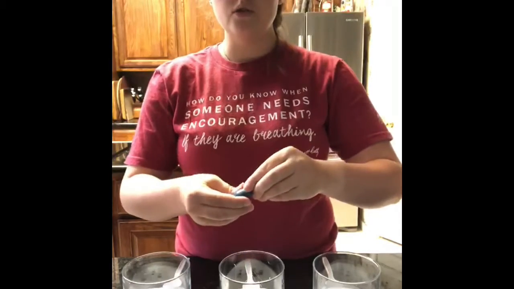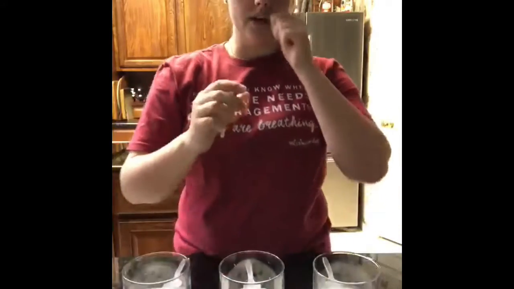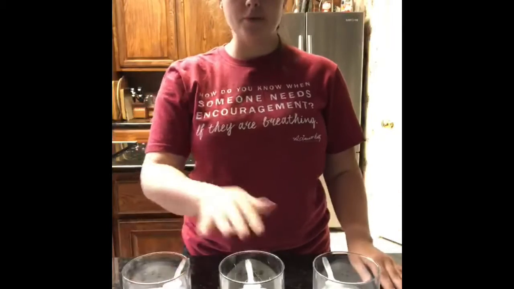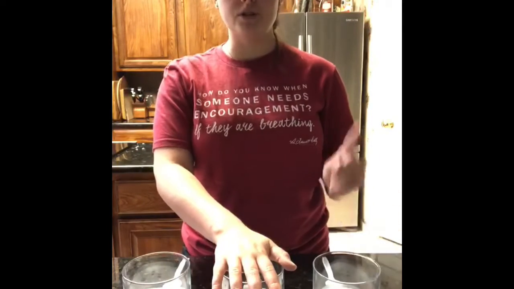Okay, so what I'm going to do is I'm going to make 3 different kinds of slime. So I'm gonna make normal slime, which is just gonna be glue and activator. I'm going to make shaving cream slime, which is going to be glue, activator, and shaving cream. And then I'm going to make extra activator slime by making glue, activator, and even more activator.